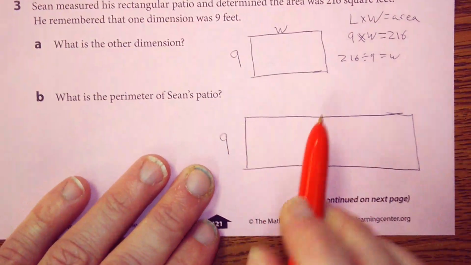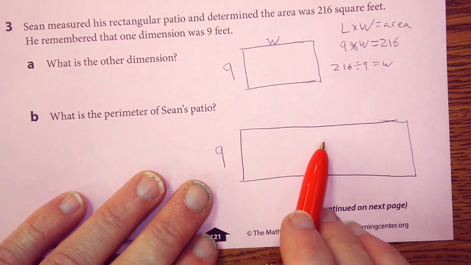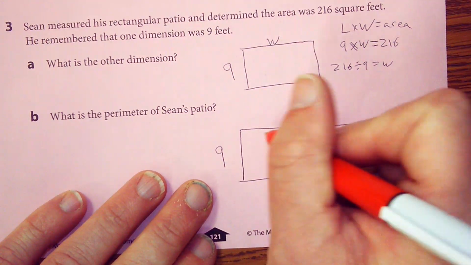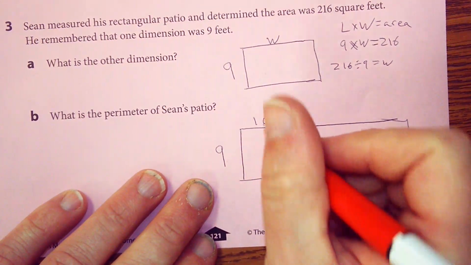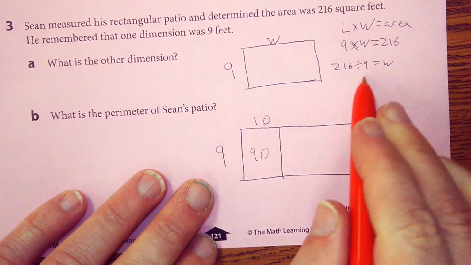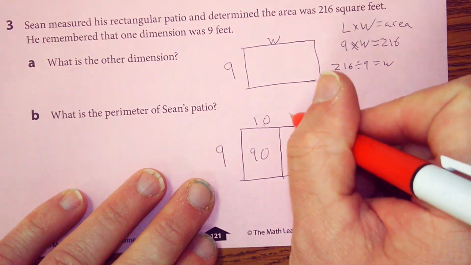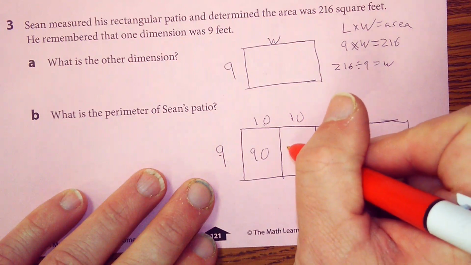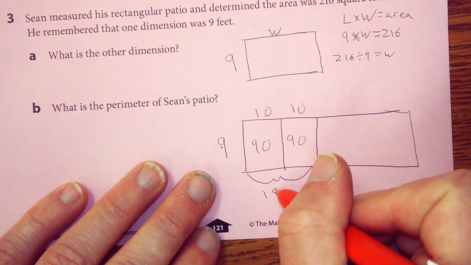So there's our 9. We're going to have to figure out how long this needs to be to get to 216. Okay. Well, if I did, let's say, a 10. Okay. 9 times 10 is 90. Am I at 216 yet? No. What if I do another 10? 9 times 10, 90 again. If I combine these two numbers, I'm up to 180.